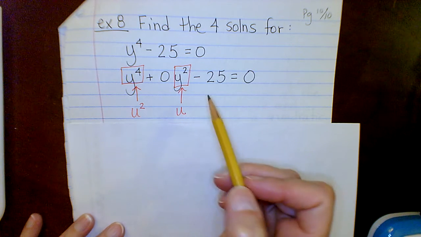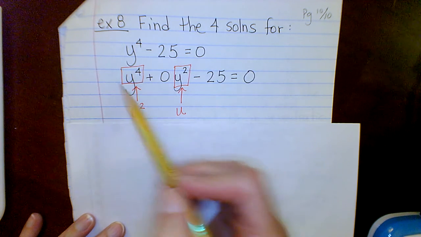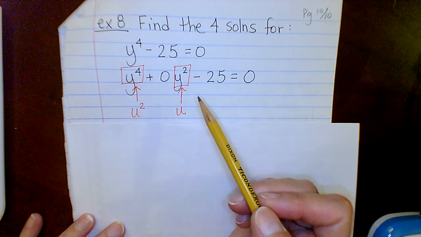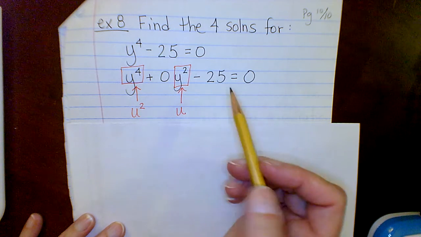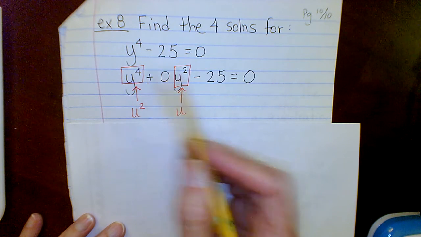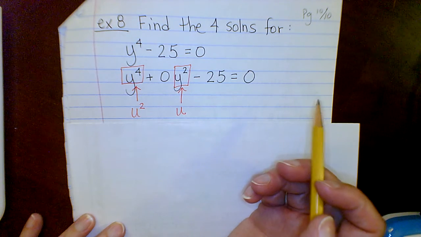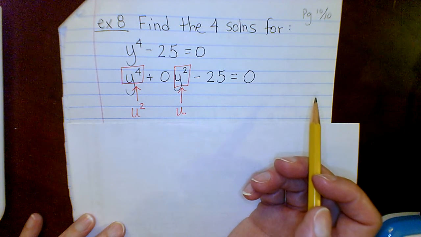Now, how did I know it was going to be a y squared? Well, because I know that this big one is my u squared. So this one must be my u. That means that this exponent is always half of this exponent. Okay, so did you catch that?